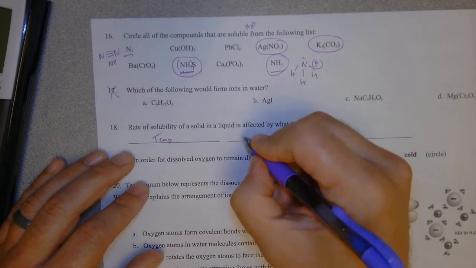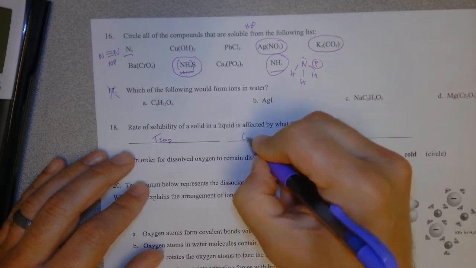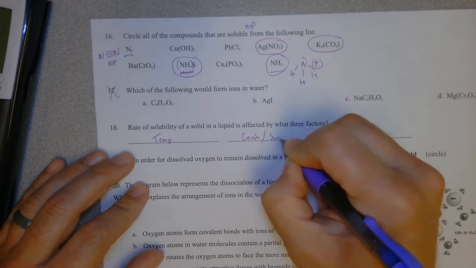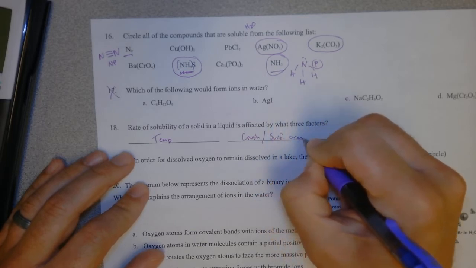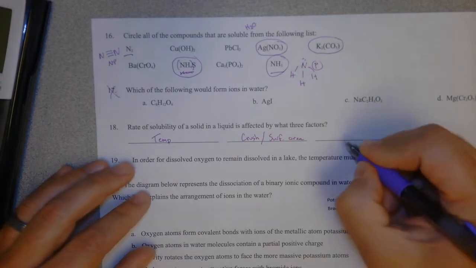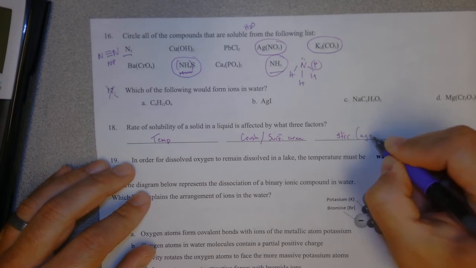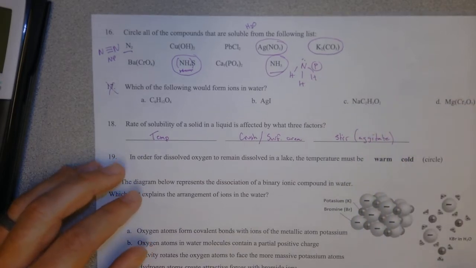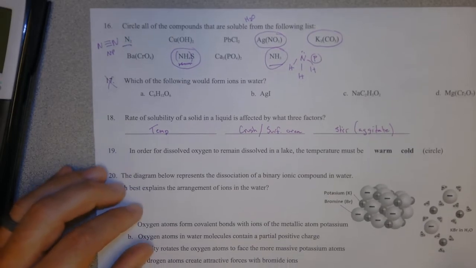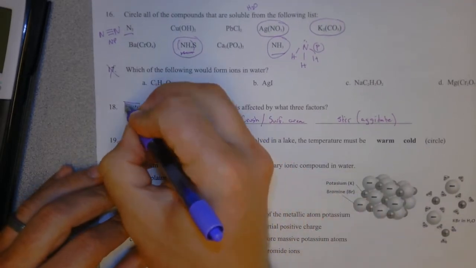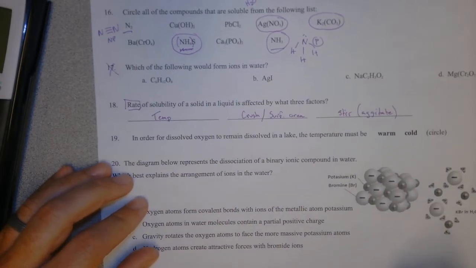The second thing is we can crush it or increase the surface area. Okay, we can crush it, or we can stir it or agitate. Okay, heat it, crush it, stir it. Those are the three things that you saw in your PowerPoint. They should have seen that affect the rate. That's the big key word here.